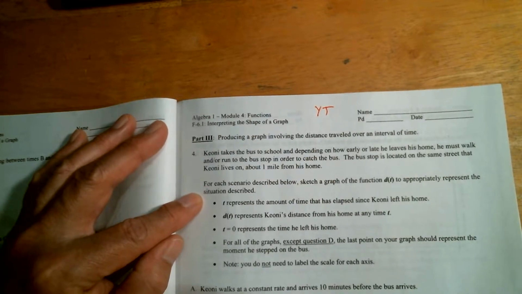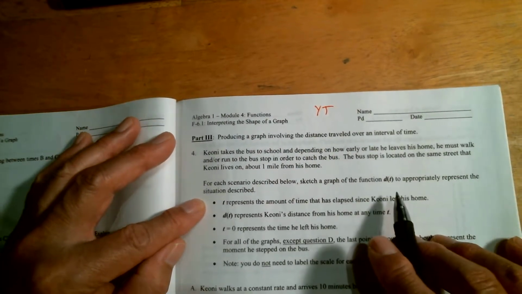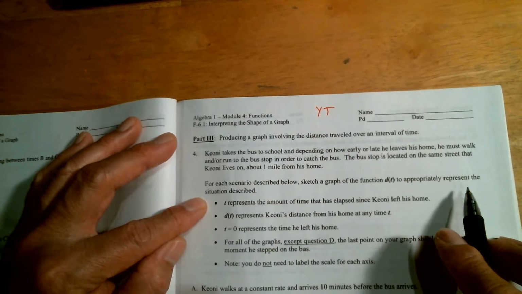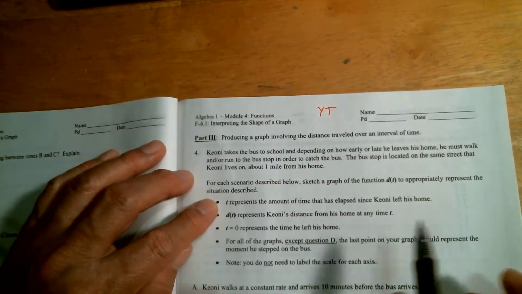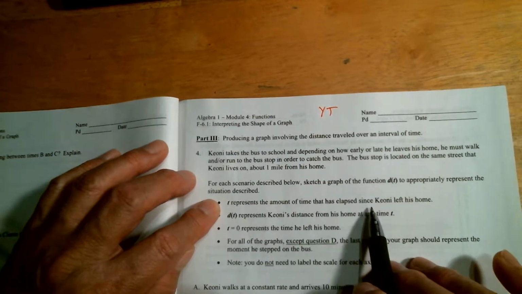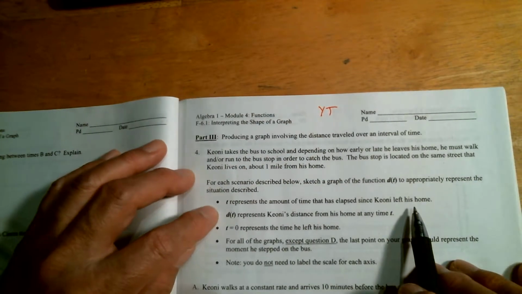For each scenario described, sketch a graph of the function d of t to appropriately represent the situation described. T represents the amount of time that has elapsed since Keone left his home.